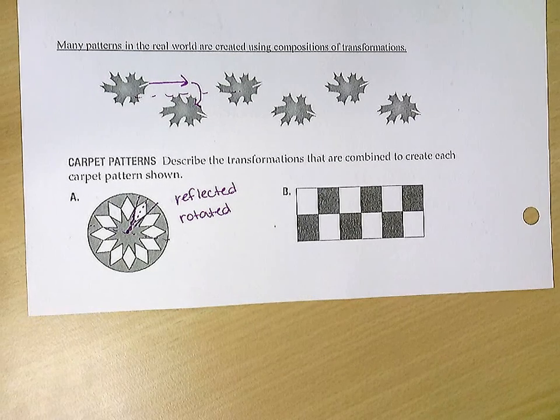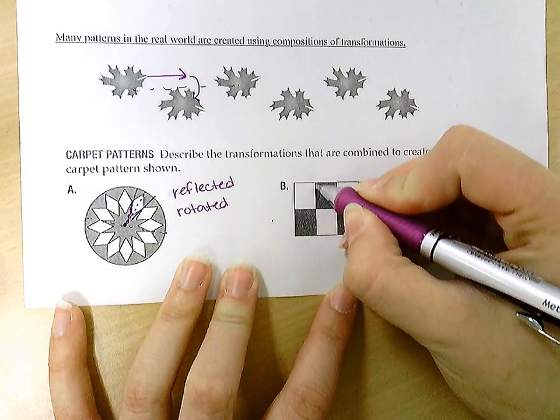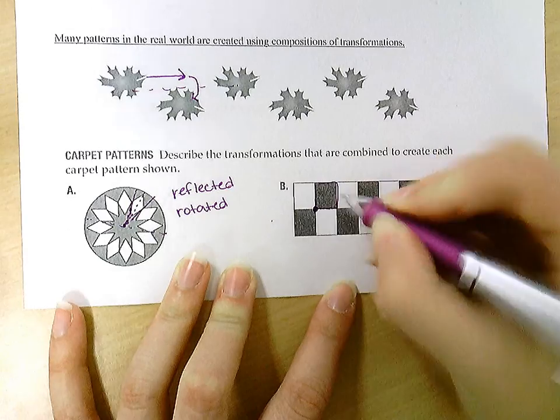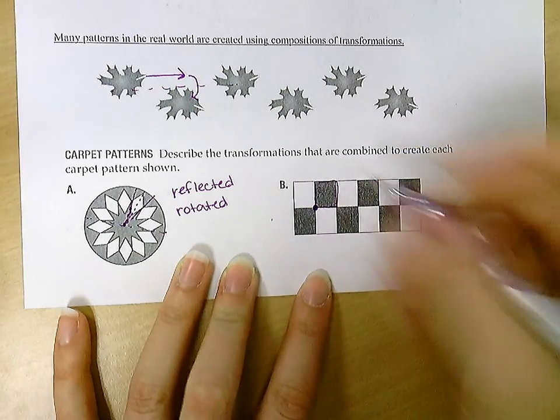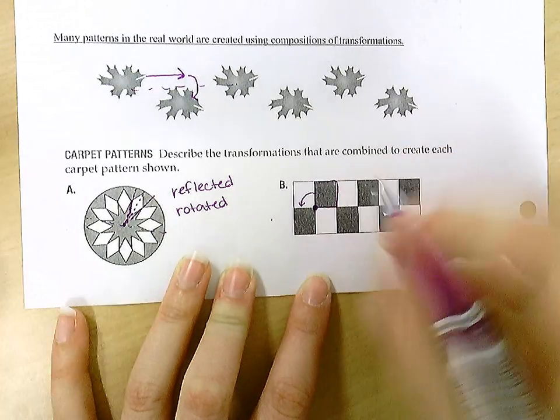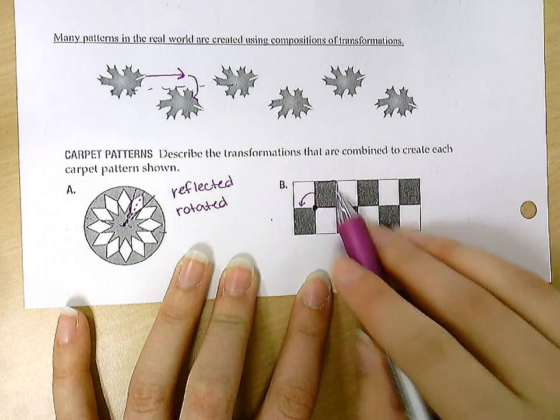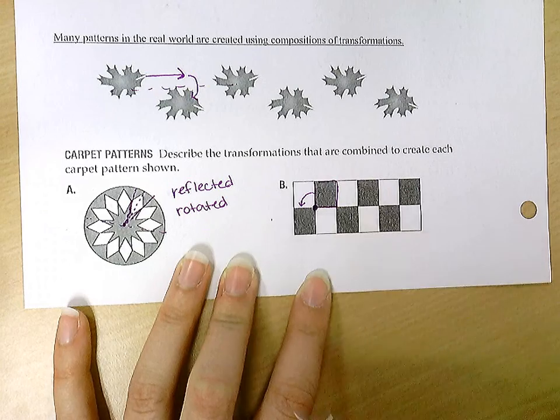For letter B, I took this piece right here. I had my center point here, and I rotated it to this new one. So I rotated that shaded piece to the new shaded piece here.